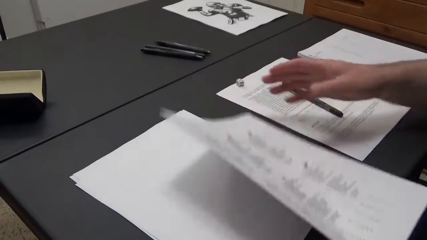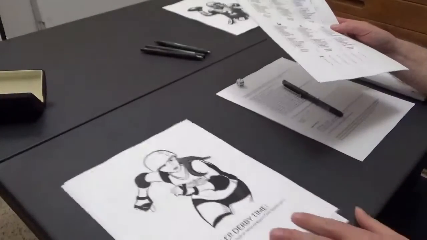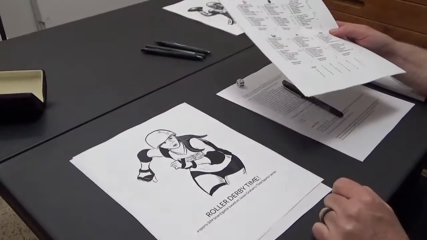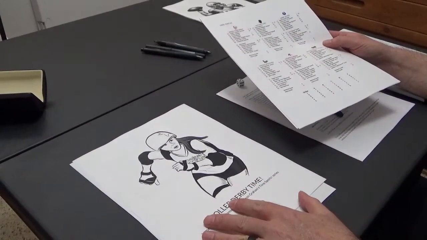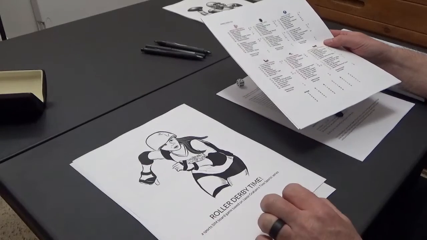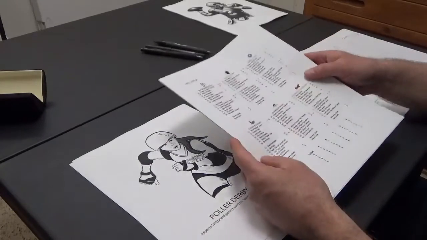All right, good afternoon. Saturday afternoon, perfect time for a little roller derby time. This is Christopher's roller derby game using my time engine.